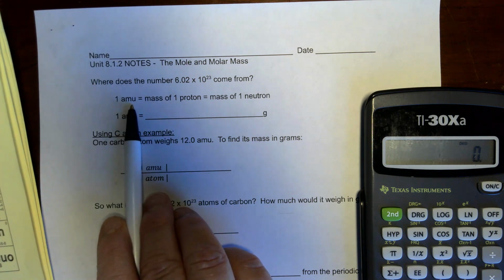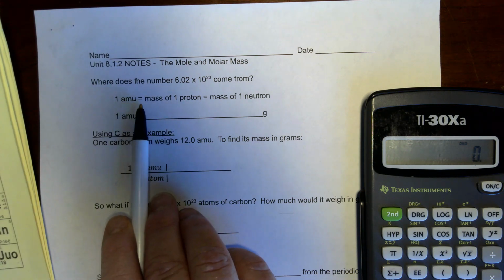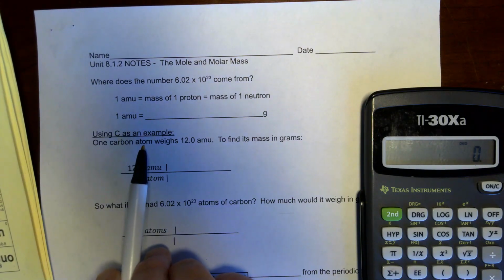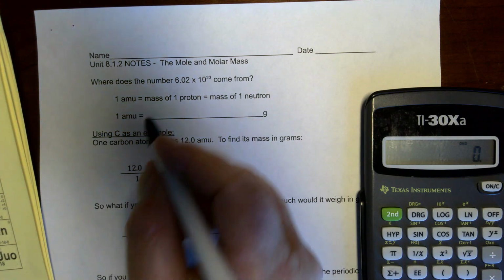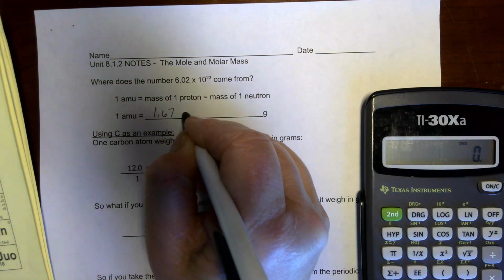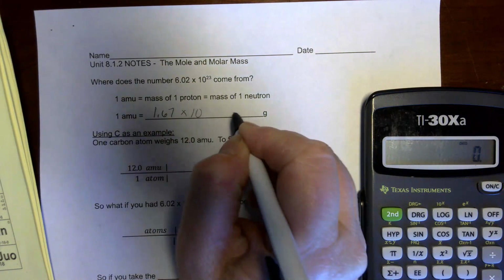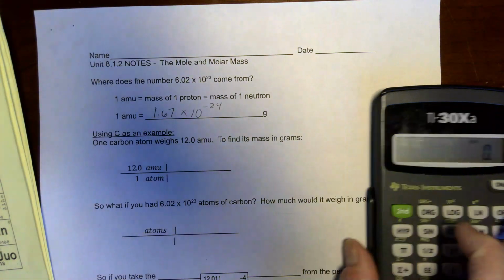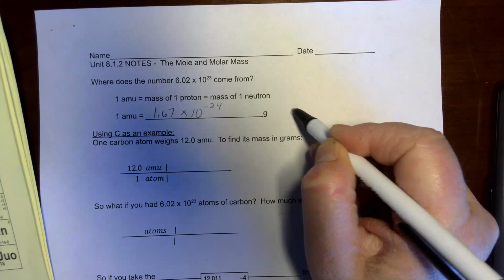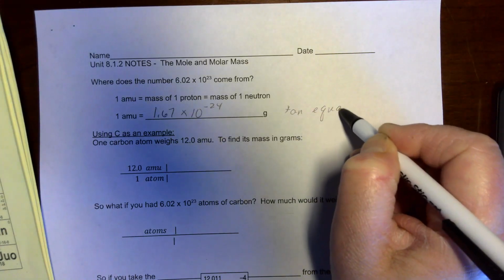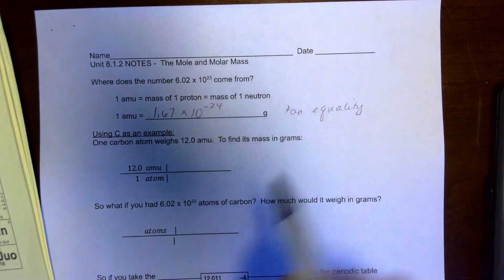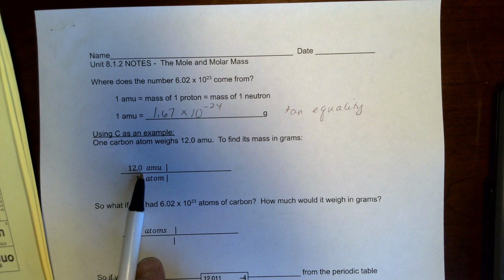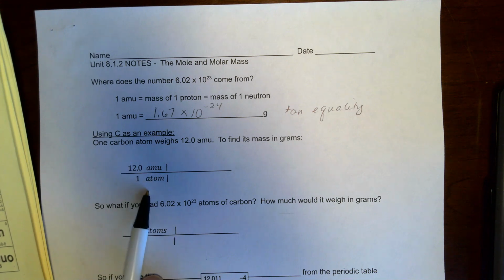Well, one atomic mass unit of matter is equal to the mass of one proton, or essentially the mass of one neutron. If we figure out what this mass is in grams, one atomic mass unit is a very small amount of mass. It's 1.67 times 10 to the negative 24 grams. So this right here is an equality, and when we have equalities, we can use these in conversion fractions. So we're going to use this as an equality to convert the mass of one carbon into grams.